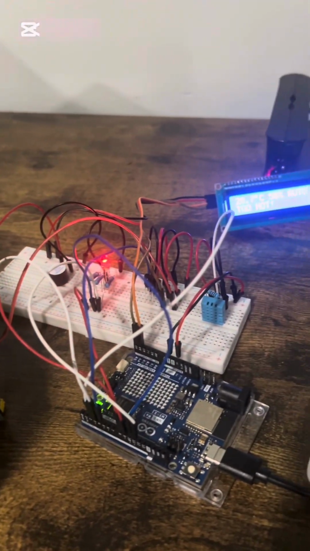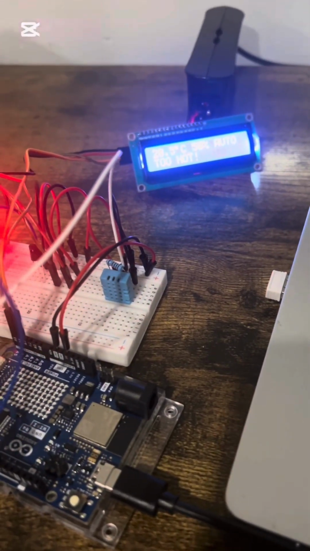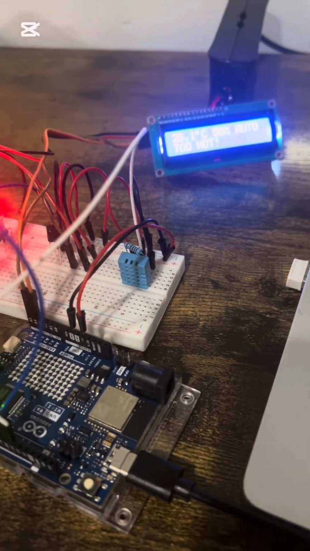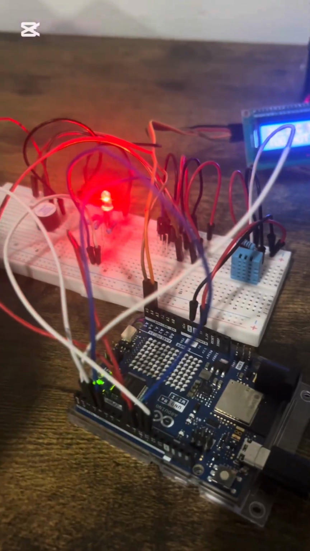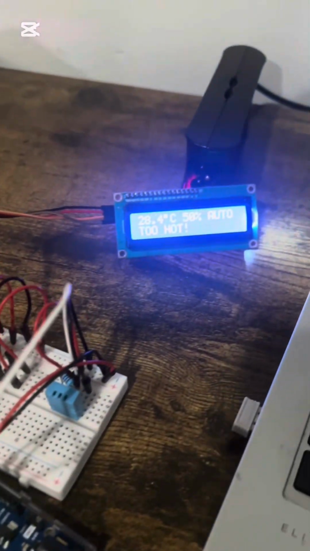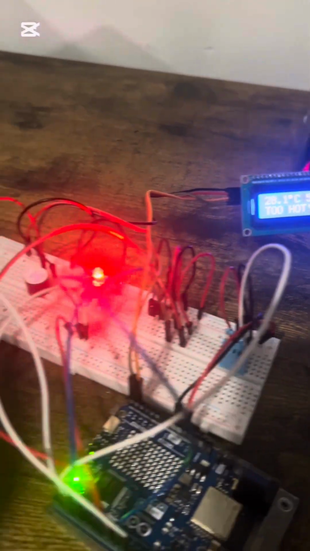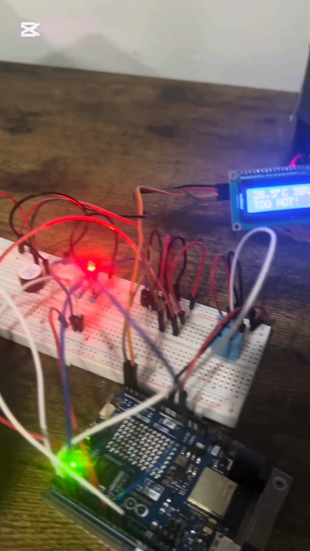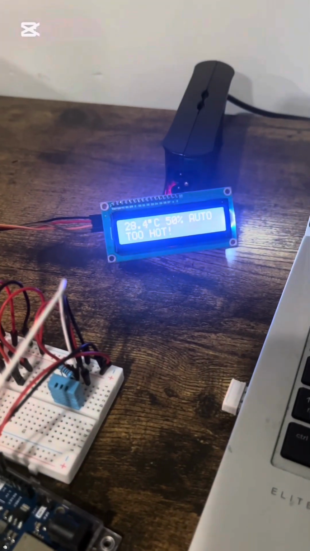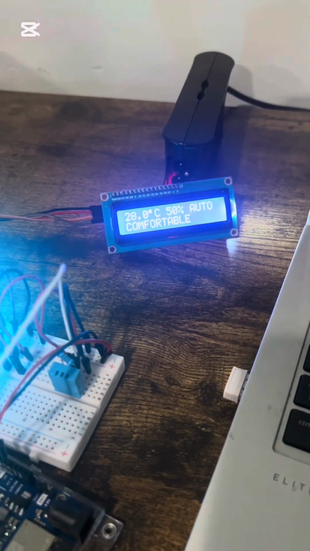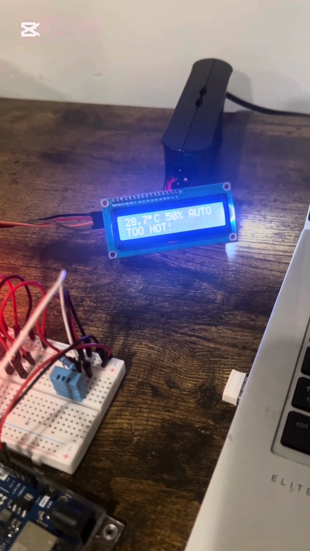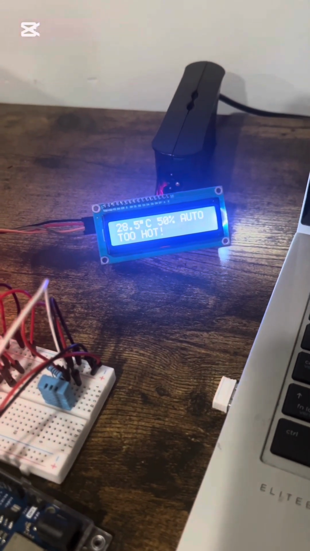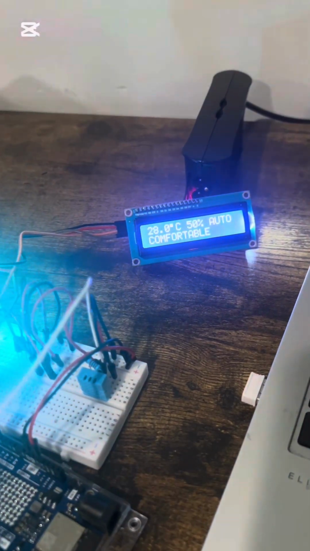You can see that the temperature of the room has instantly changed, and then the status of the room is now too hot. The temperature reading is 28.4, humidity 50%, and the device is in automatic mode.